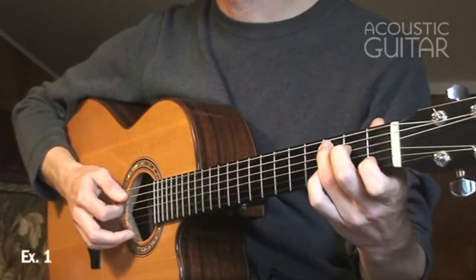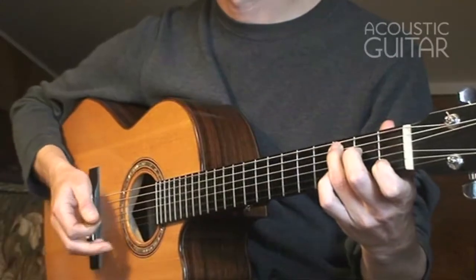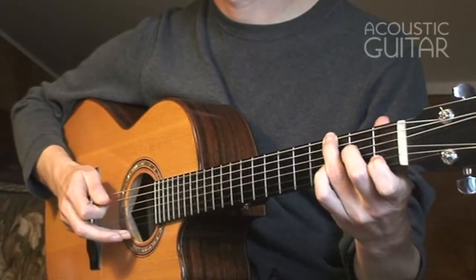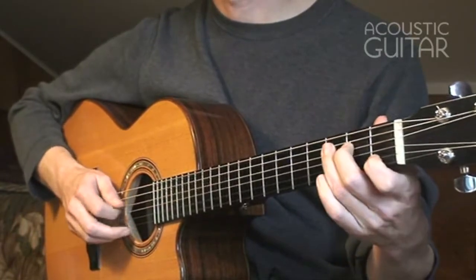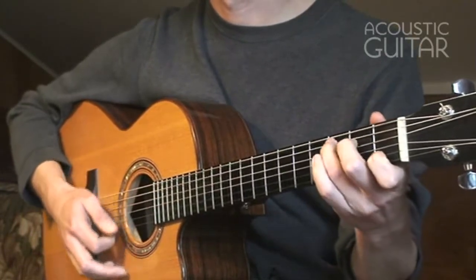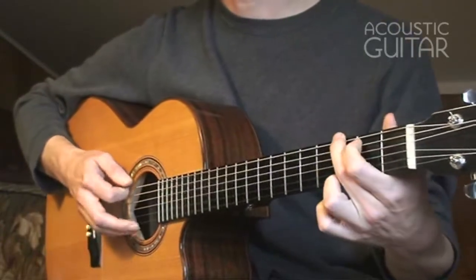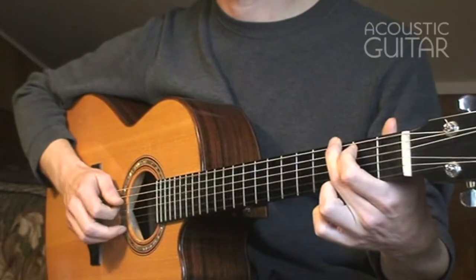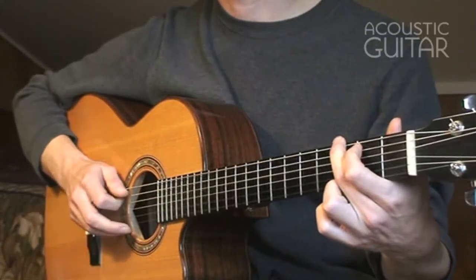Here's a C chord, and the root, the fifth, and the third. And a G with the root, the fifth, and the third.